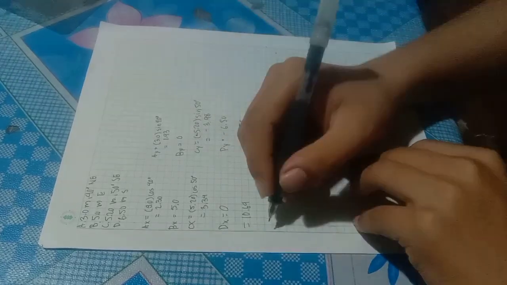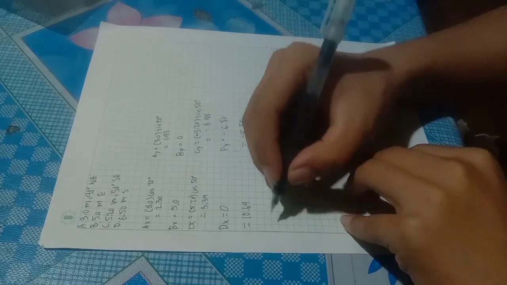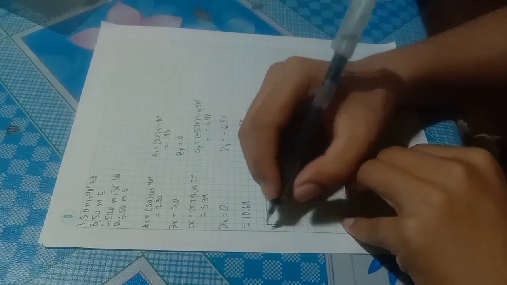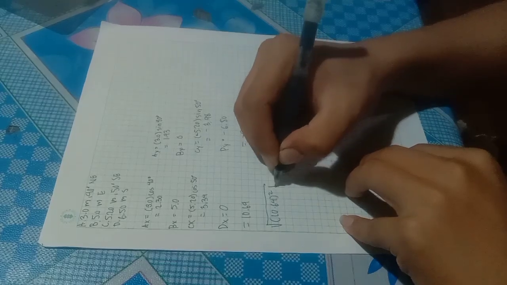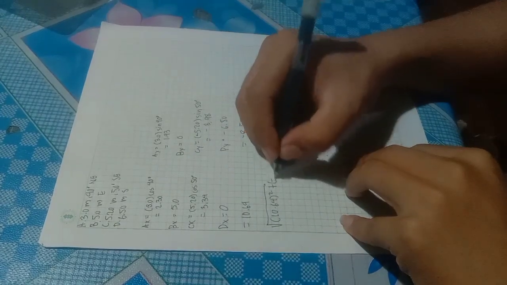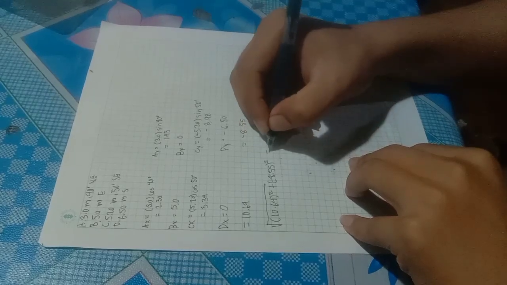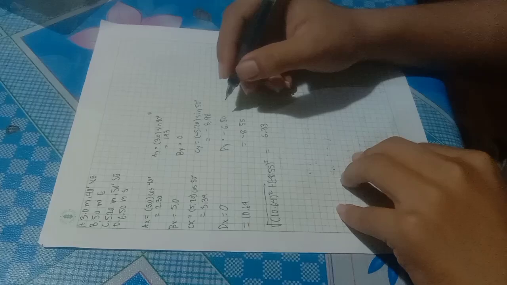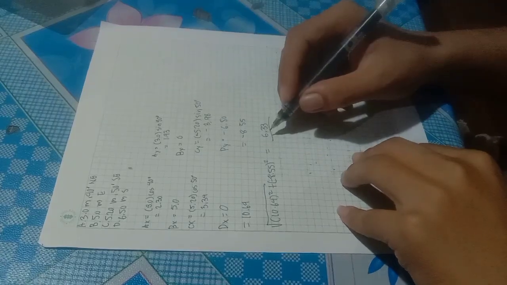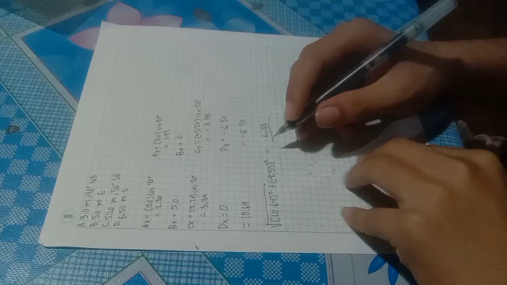Now we're gonna square them and add them together. 10.64 squared plus negative 8.55 squared, which is equal to 6.33. Now this is the answer for the magnitude.